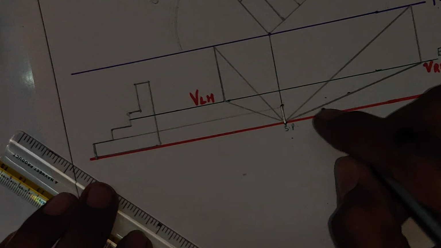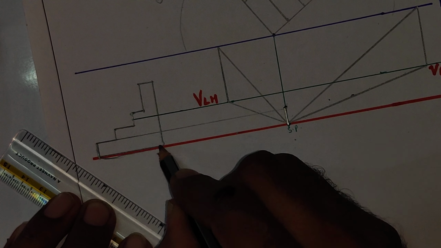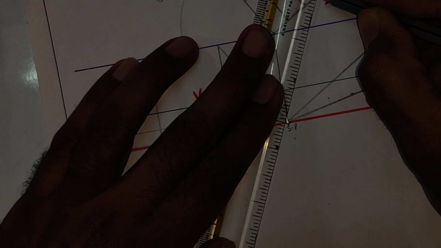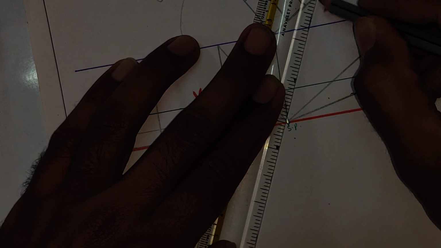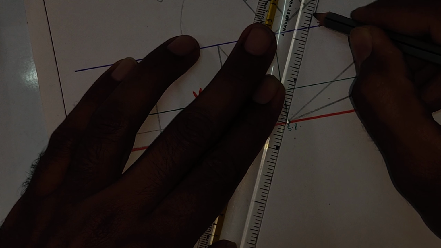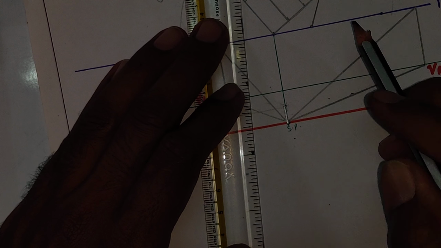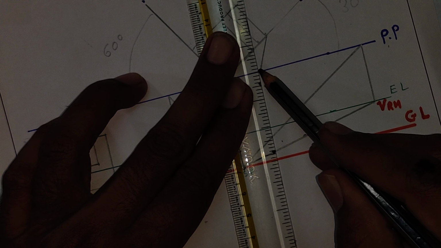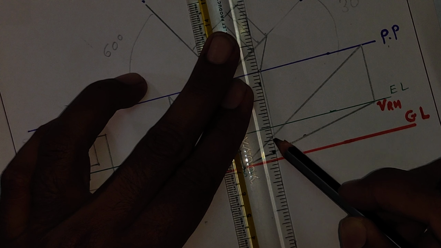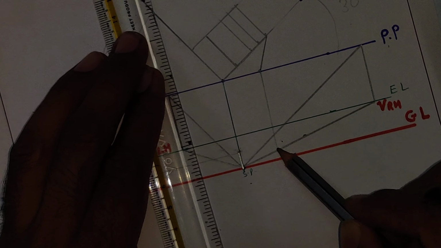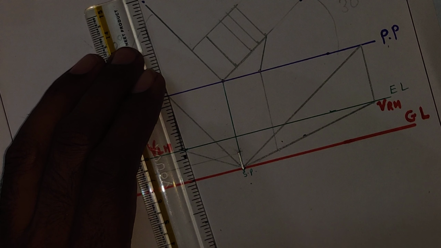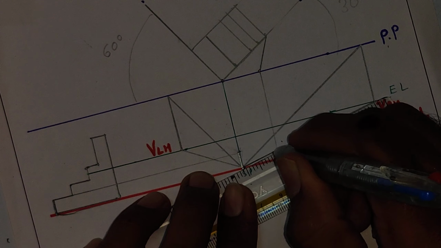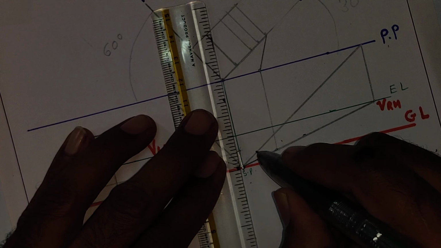Next we'll mark this length. This is the length, as you can see, this length is here. So you join this end point to the station point, means you have to take reference for this line and project this point up to the picture plane line. Remember, extend up to the picture plane line, and after that draw a straight vertical line and extend this point to here, the right hand vanishing point. Right, you will get this point. So this is the length and this is the height.